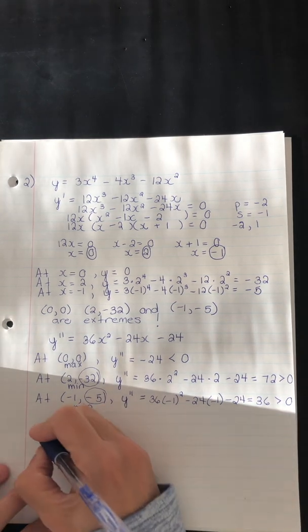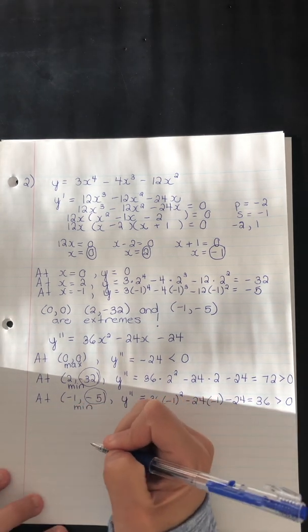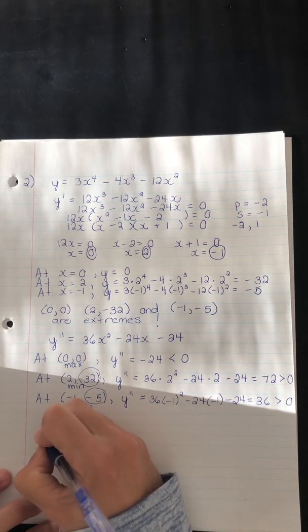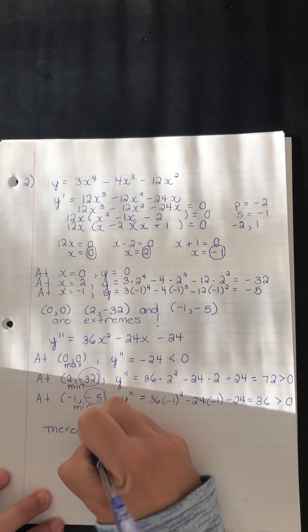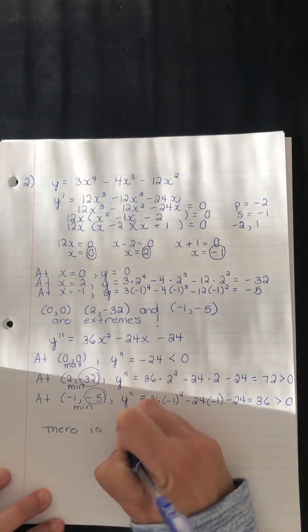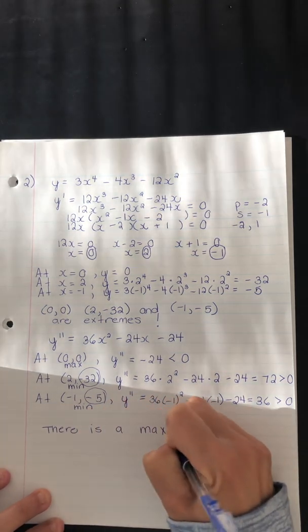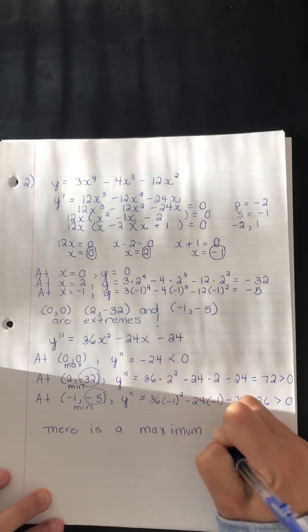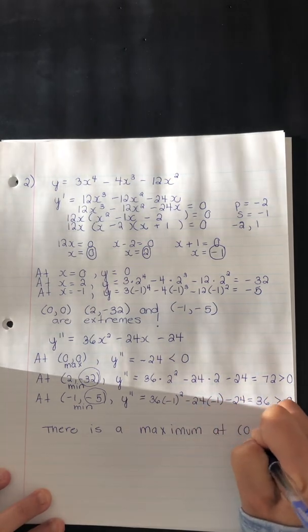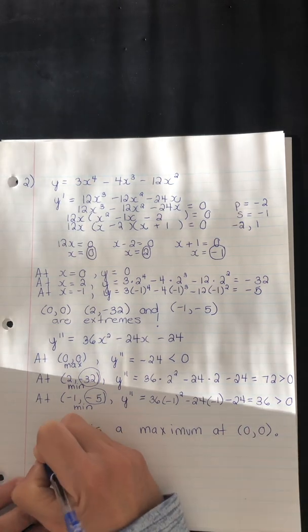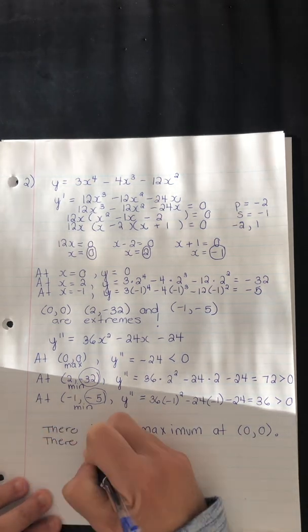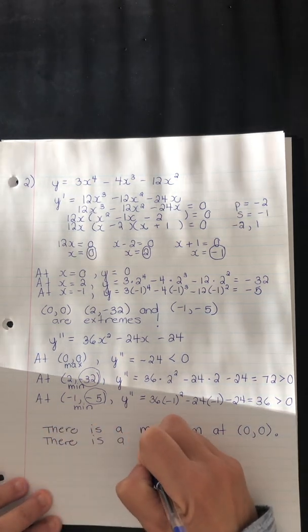We can say there is a maximum at 0, 0. There is a minimum point.